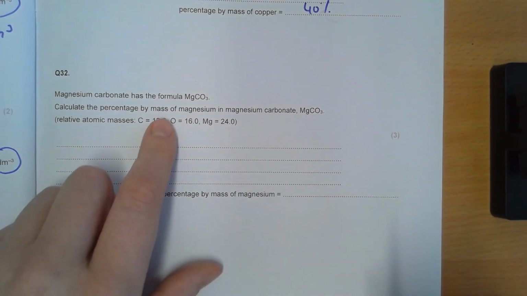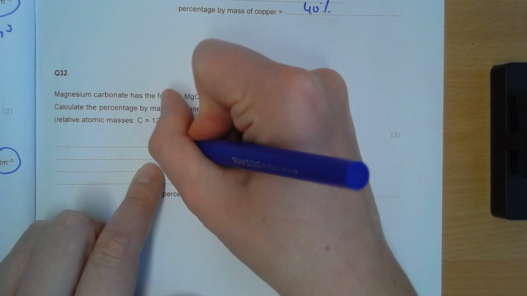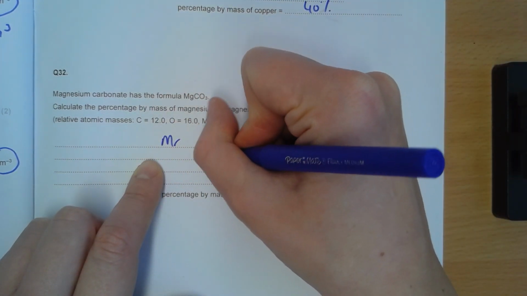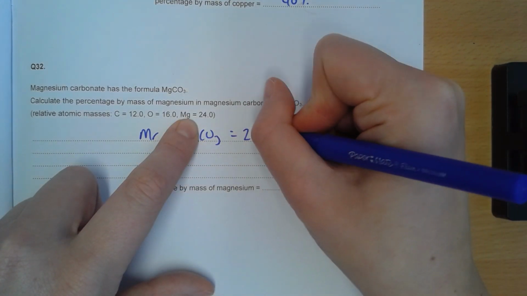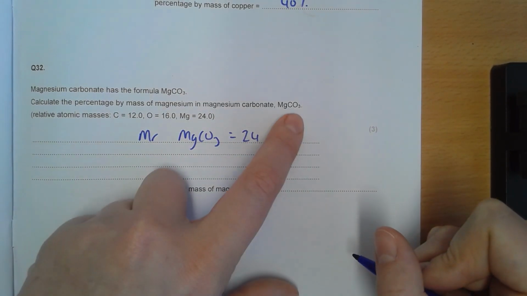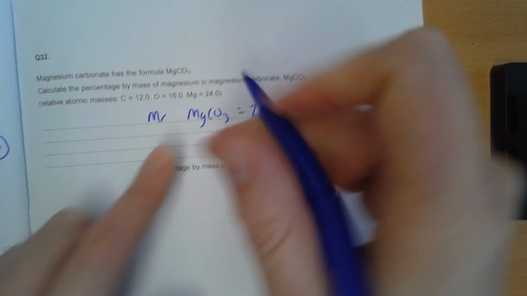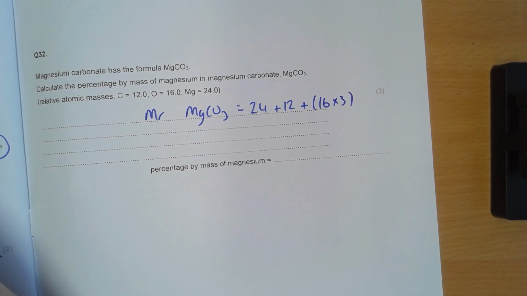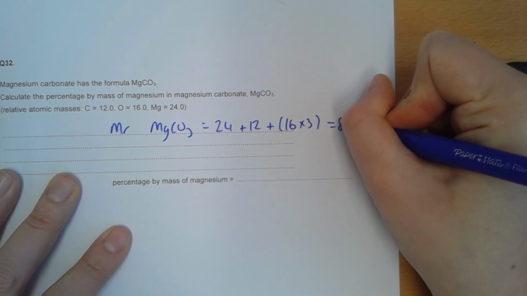Last one here, exact same thing, the percentage of magnesium in magnesium carbonate. So I'm going to need to work out the formula mass of the whole thing, the magnesium carbonate. So I've got 1 magnesium. Magnesium has a mass of 24. I've got 1 carbon. Carbon has a mass of 12. And I've got 3 oxygens. Each oxygen has a mass of 16. So if I work that out, I get a total of 84.